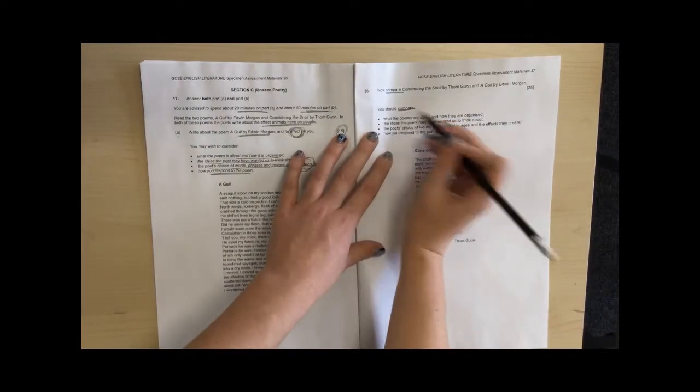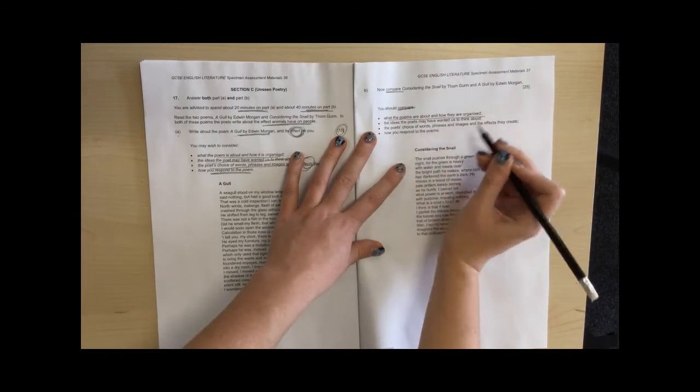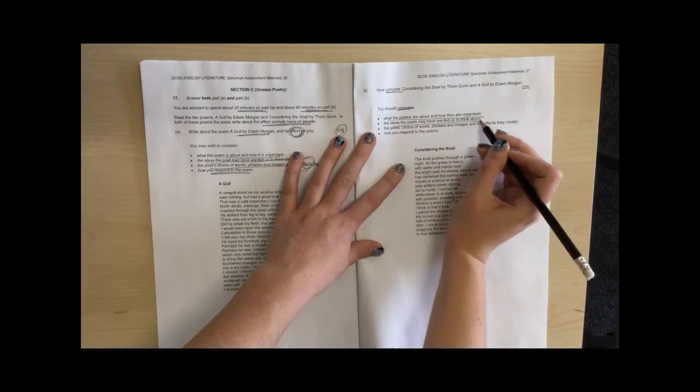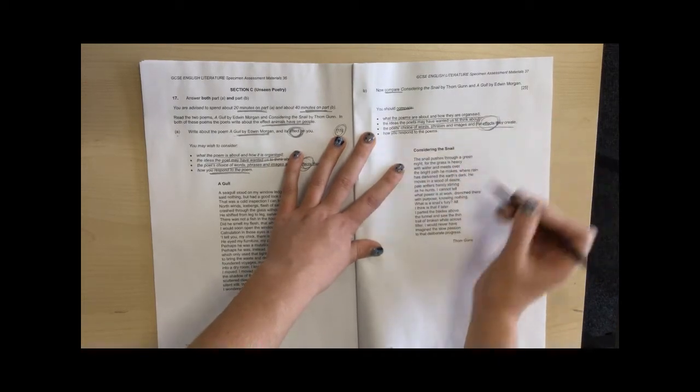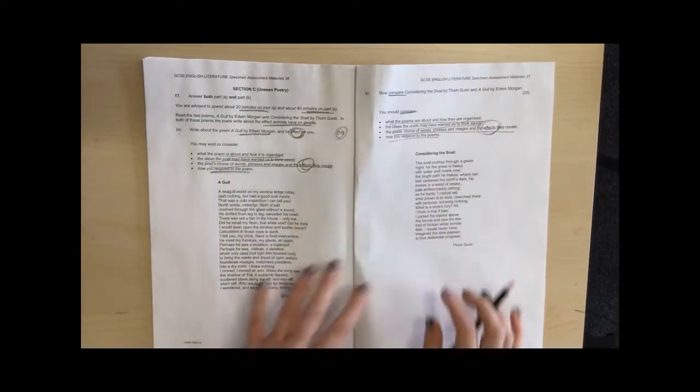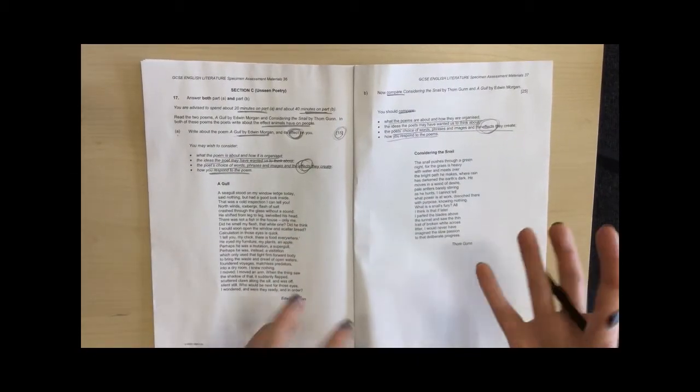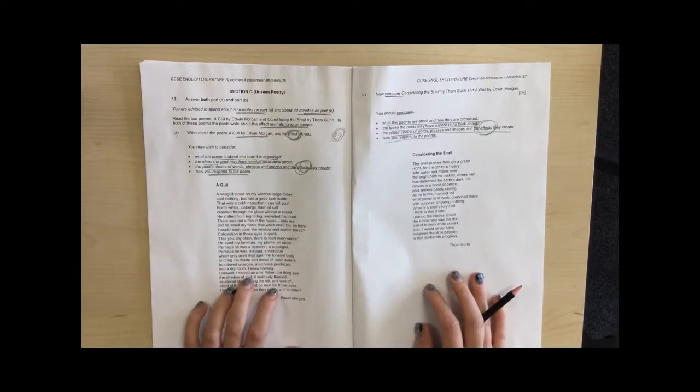It says that you should compare, again, what the poems are about and how they are organised, the ideas that the poem may have wanted us to think about, the poet's choice of words, phrases and images, and the effects they create, and how you respond to the poems. Again, you can use those to structure your response, but you must be comparing the 2 as you go.